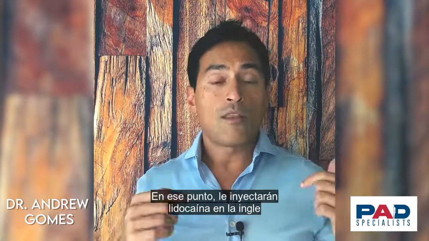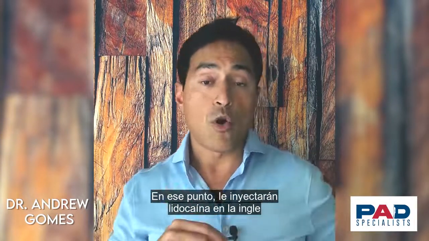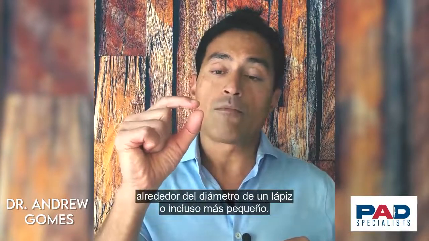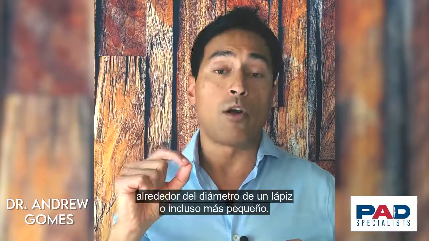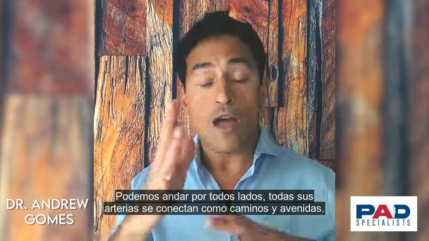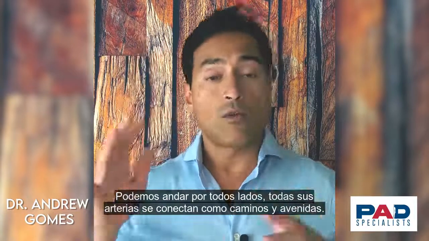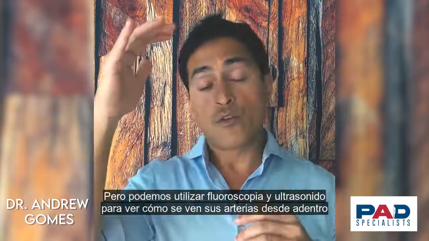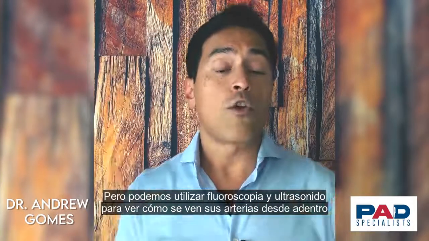At that point, they will inject some lidocaine in your groin, and they'll enter your artery through a tiny hole in your groin, about the diameter of a pencil or even a little bit smaller. Once we're in the arterial system, you don't feel anything. We can drive around. All your arteries connect, like roads and avenues. You don't feel anything. You're sedated. But we can use fluoroscopy and ultrasound to see how your arteries look from the inside.